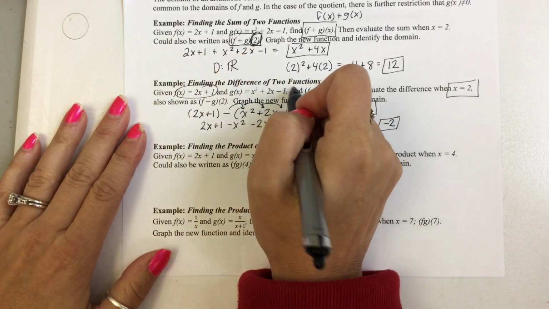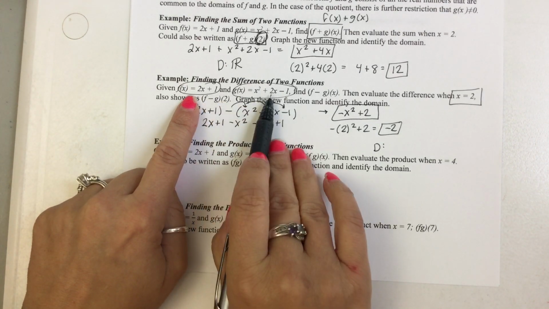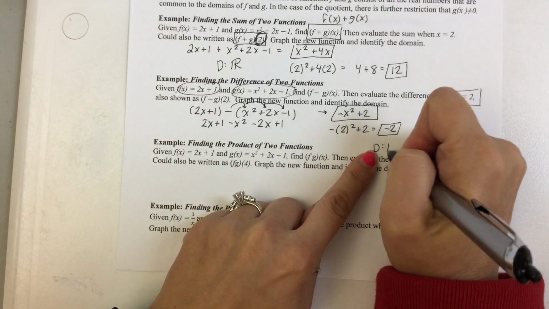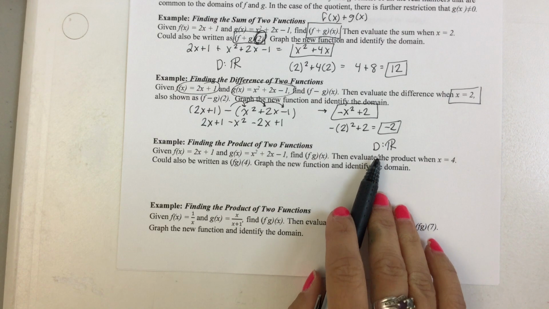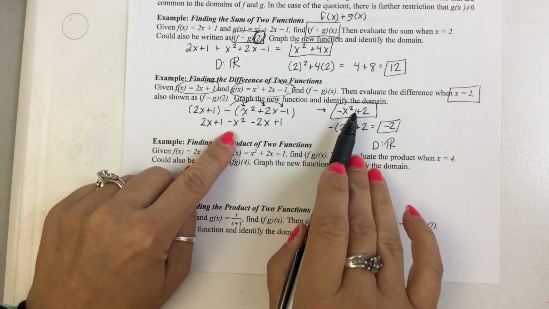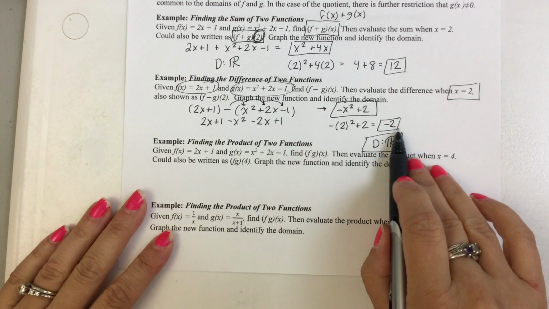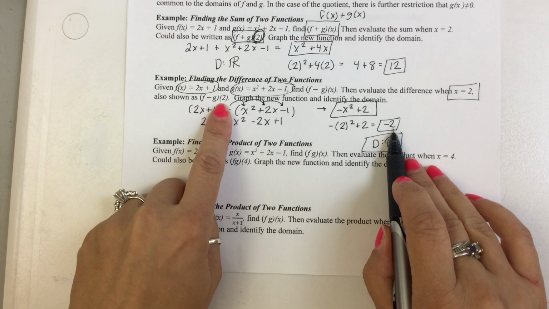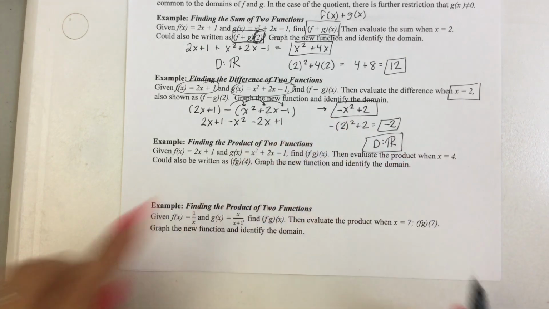I can look at the two functions that I used to create the new function. The domain of both of these pieces are all reals. So all together, there's lots of ways to prove that your domain would be all reals. The pieces both had all reals, so when you combine them, it's all reals. We graphed it, it's a quadratic. When you looked at the graph, it continues to the left and the right forever and ever, including all of those x values. So domain all reals, f minus g of 2 is negative 2. f minus g of x is negative x squared plus 2.